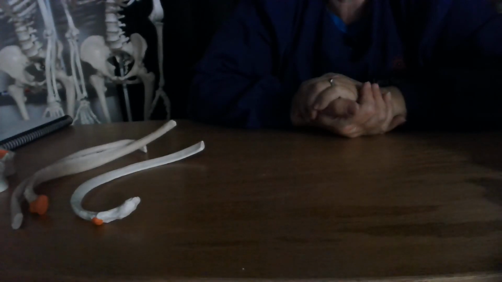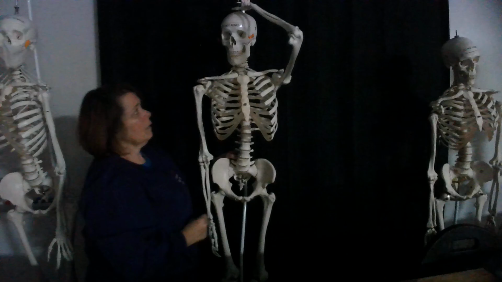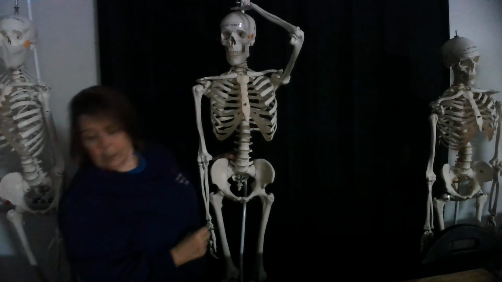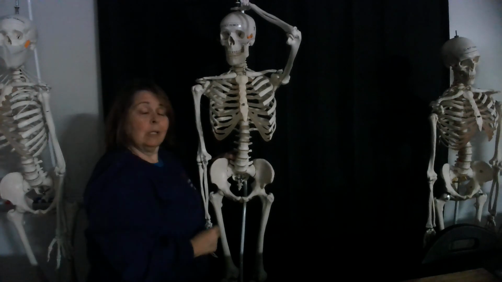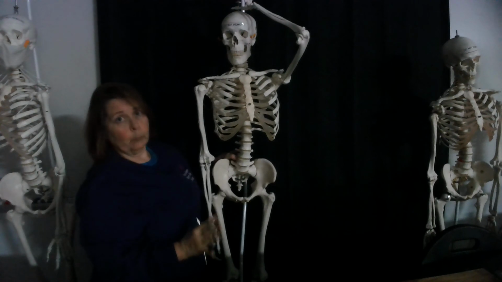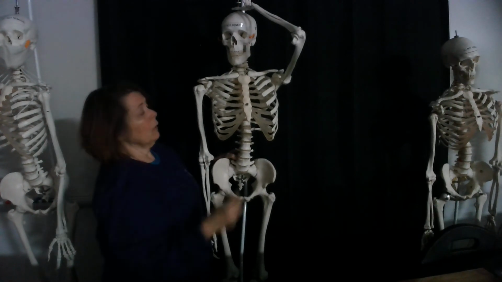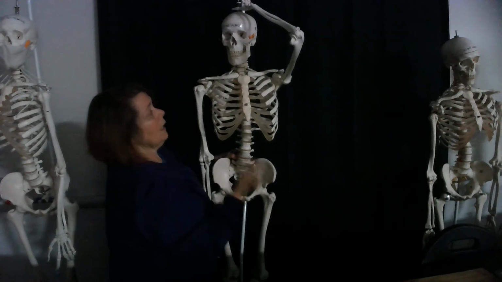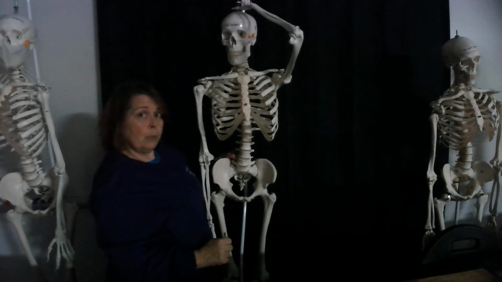I'm going to have to pause for a second because I've got to bring in a skeleton to show you the last part of our axial system. All right, last page, 179 in your book, and the last little column. We talked about the ribs, and now we're going to talk about the types of ribs.